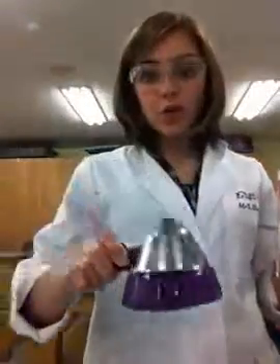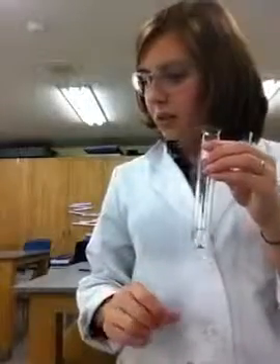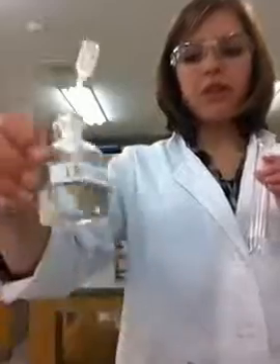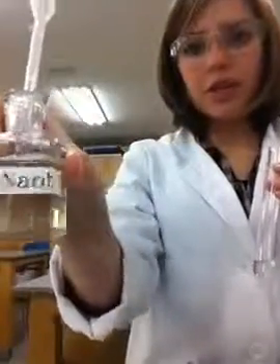And for this one, we're heating it over a flame. But before we do that, we have to go ahead and add the other things. So we add about 3 milliliters of our sodium hydroxide, but in this case it's the 1 molar.